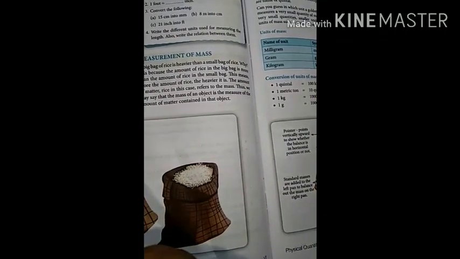In the two bags of rice, the smaller and bigger bags, rice is the amount of matter present or contained in the bigger and the smaller bag.